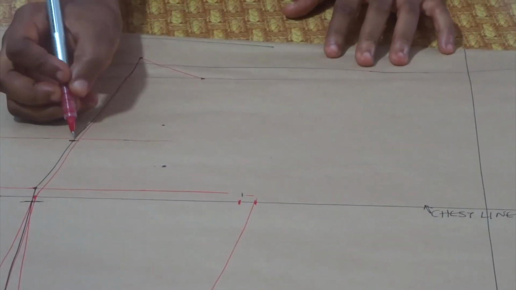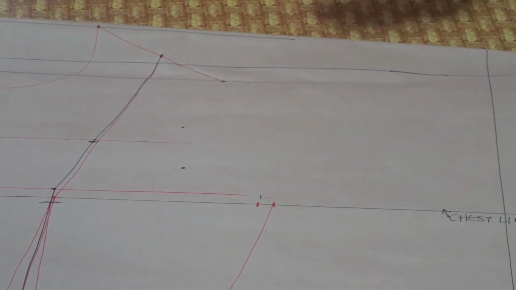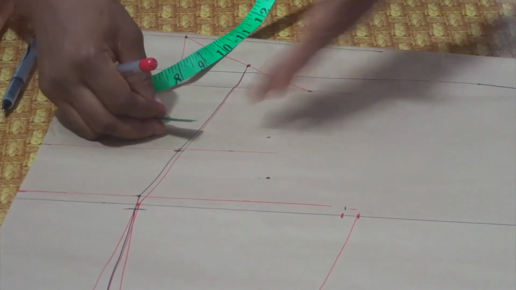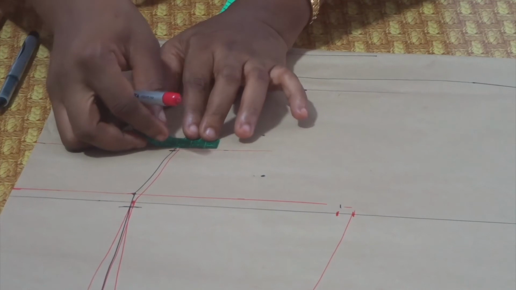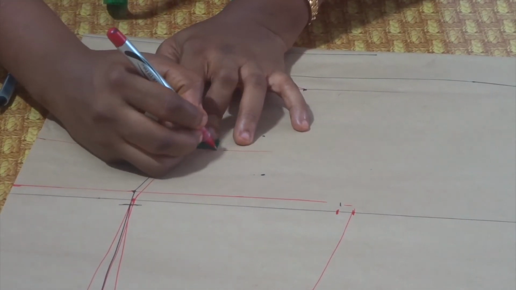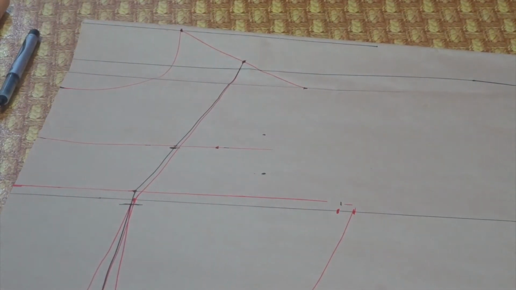Now, from this 7 centimeter point, measure towards the armhole area 2 centimeter or 3 centimeter. I'll go for 3 centimeters so that area would have enough dart hold there.